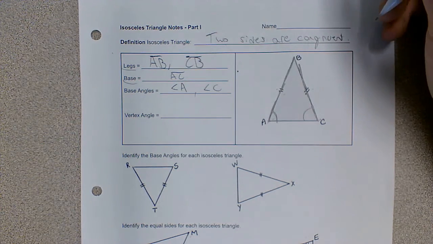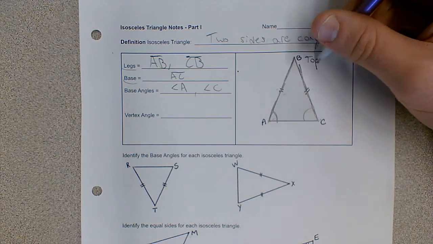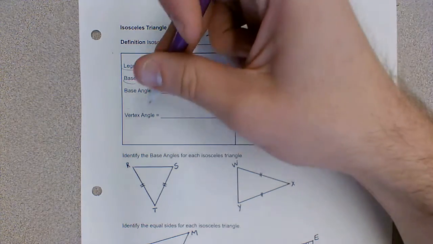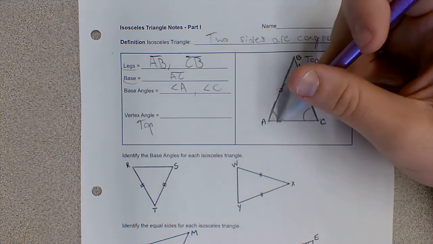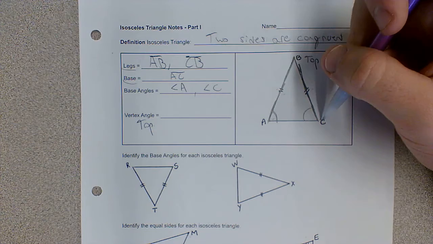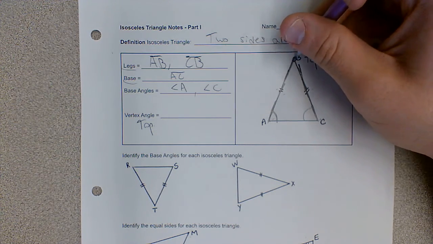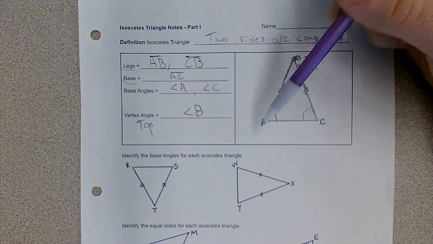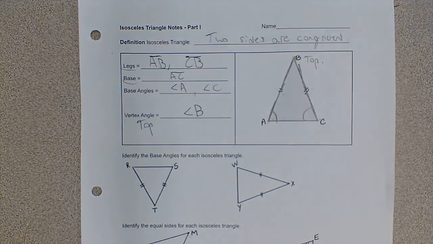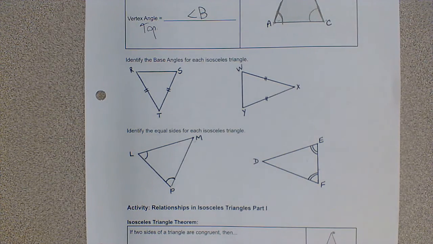Now, my vertex is the other angle. It's the angle at the top of the triangle. So think of it like a pyramid. I have a base on the bottom. I have two towering legs that climb up to the top. And at the very top of my triangle is the vertex. This is going to be my angle B. So base angles, vertex.